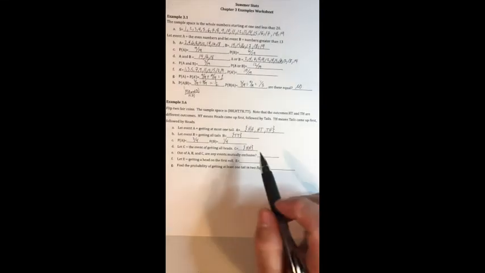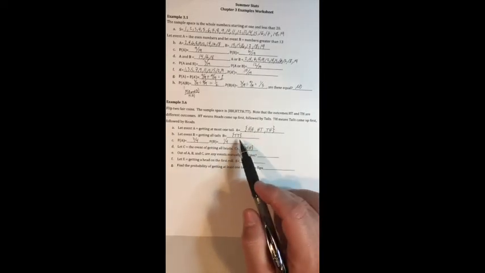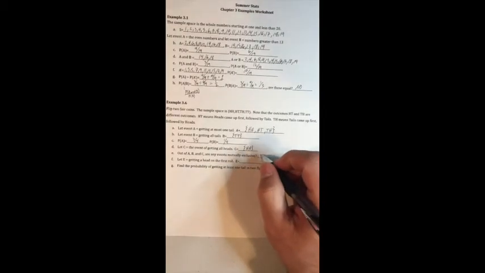So in other words, is A mutually exclusive with any other event? And it looks like event A is mutually exclusive to B. So there's not really a notation for this. So I'll just say A and B are mutually exclusive.